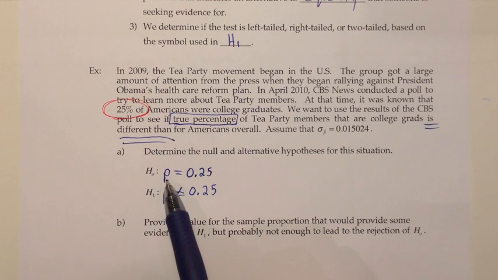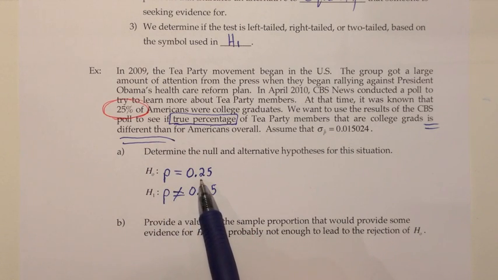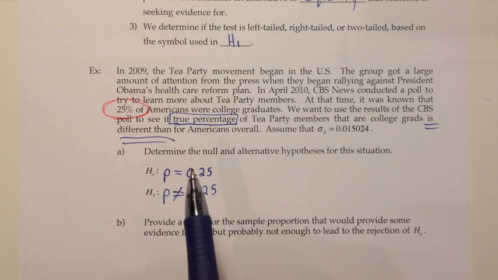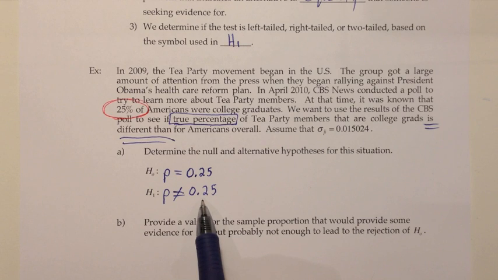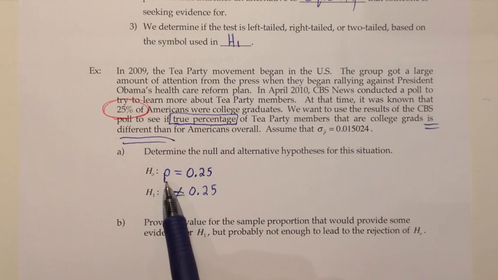So maybe the percentage for Tea Party members is 0.25, just like it is for all Americans, or our alternative, maybe the percentage for Tea Party members is actually different than the percentage for all Americans. And so I would say here we're doing kind of a comparison, that this 0.25 is a comparable value. We know what it is for Americans and we're comparing it to Tea Party to say, is it the same for Tea Party or is it different?